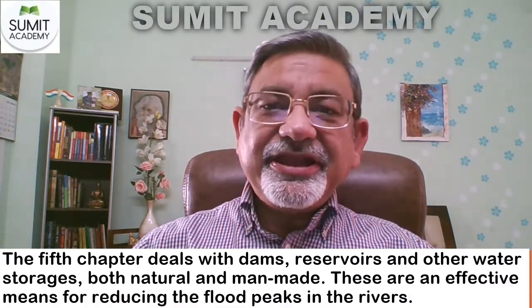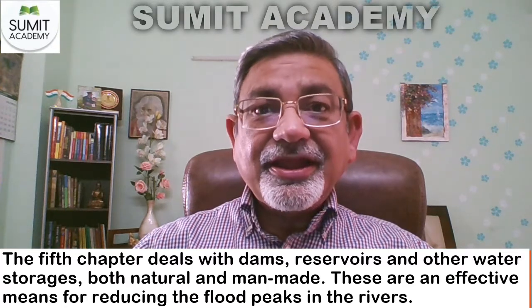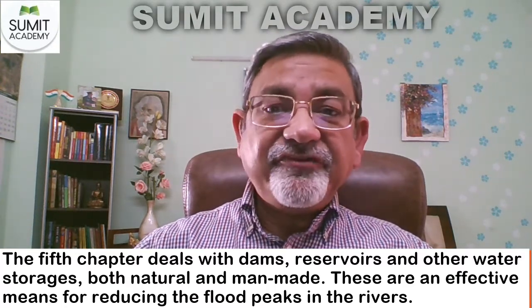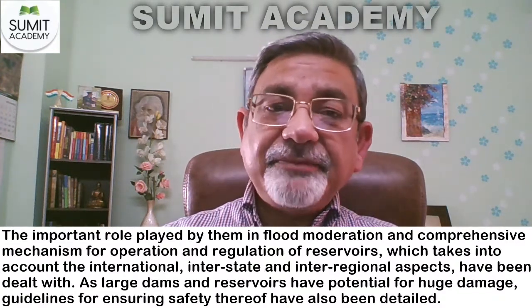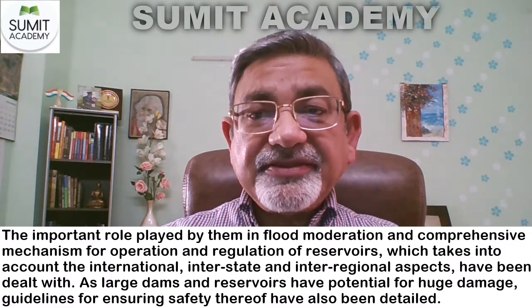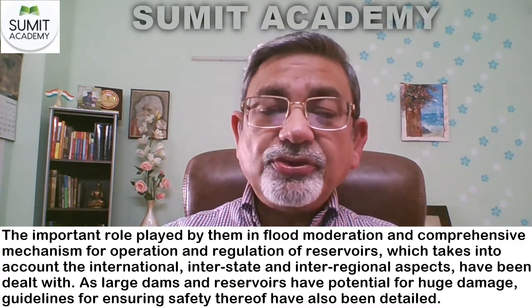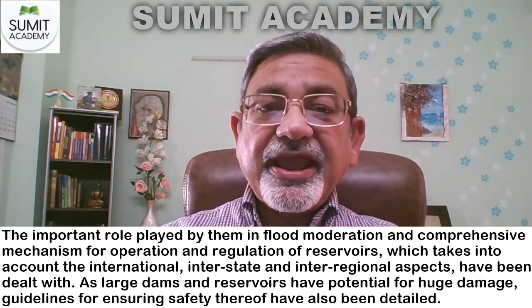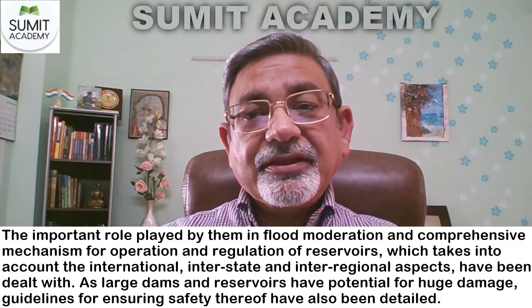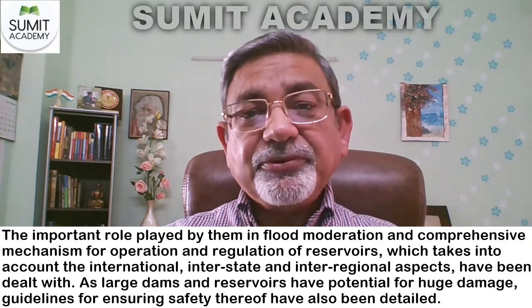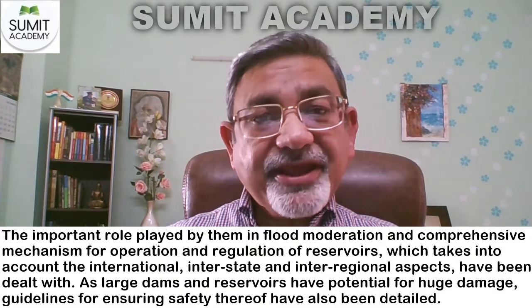The fifth chapter deals with dams, reservoirs, and other water storages, both natural and man-made. These are an effective means for reducing the flood peaks in the rivers. The important role played by them in flood moderation and comprehensive mechanism for operation and regulation of reservoirs, which takes into account the international, interstate, and inter-regional aspects, have been dealt with in this chapter. As large dams and reservoirs have the potential for huge damage, guidelines for ensuring safety thereof have also been detailed.